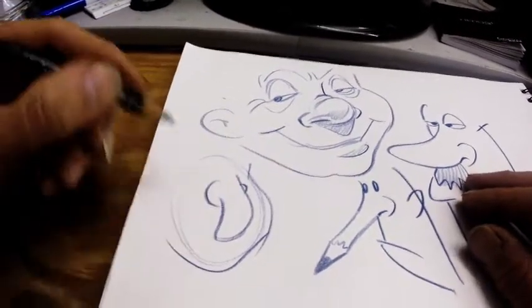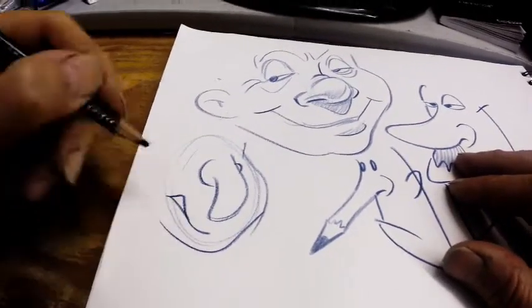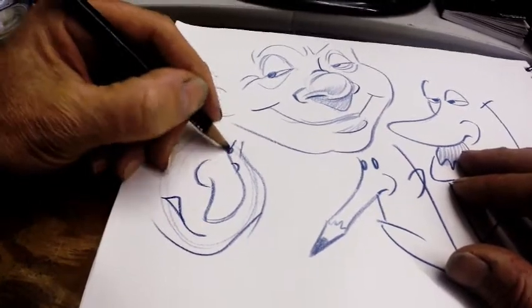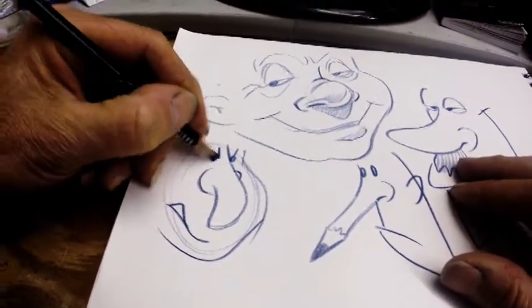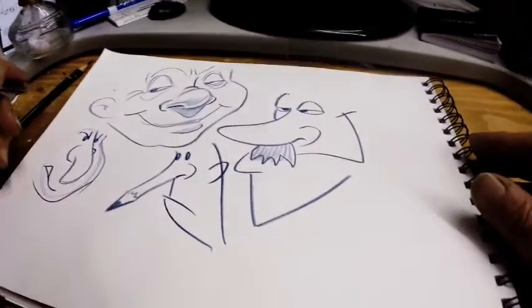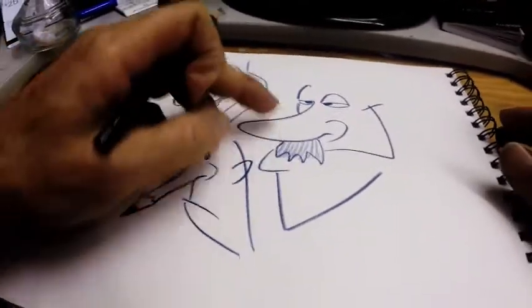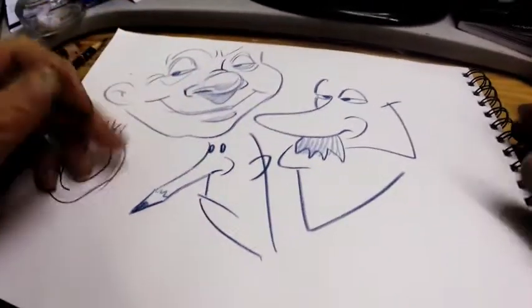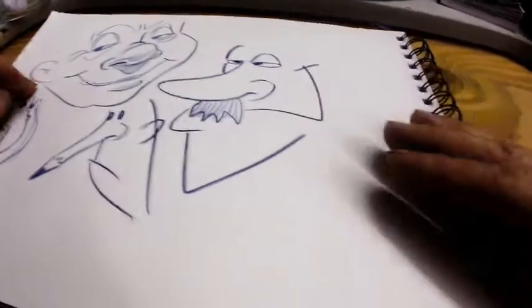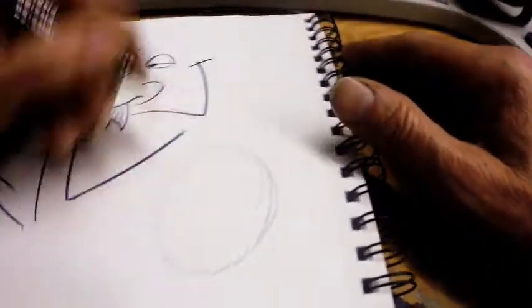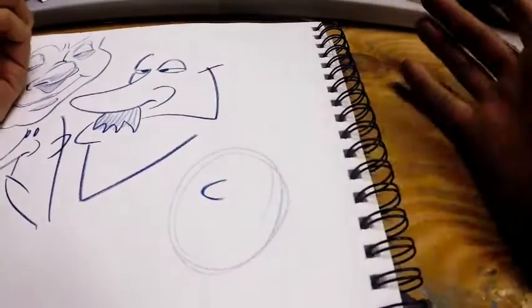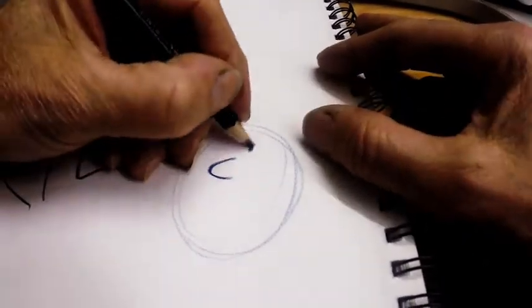There's a really droopy nose. So you can have noses pointed down, pointed up, round, square, pencil. Pretty much anything. A lot of it's just practice. Sometimes a nose could be just like that. That's your nose.